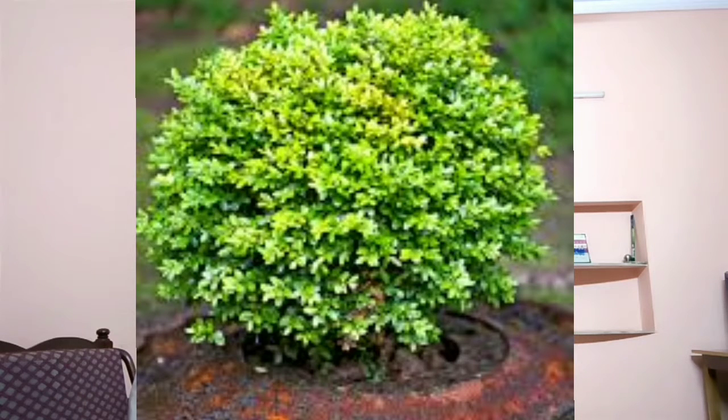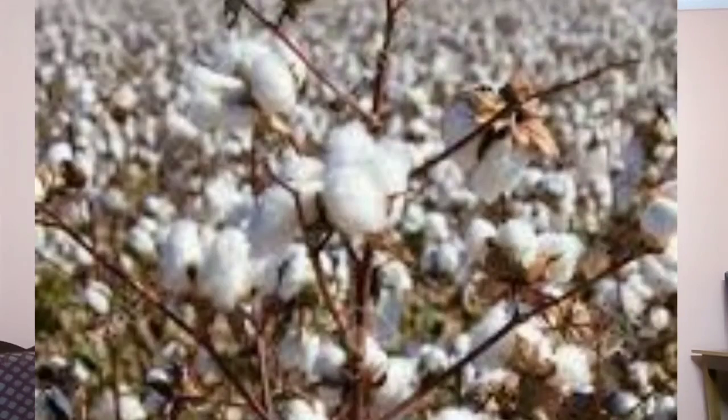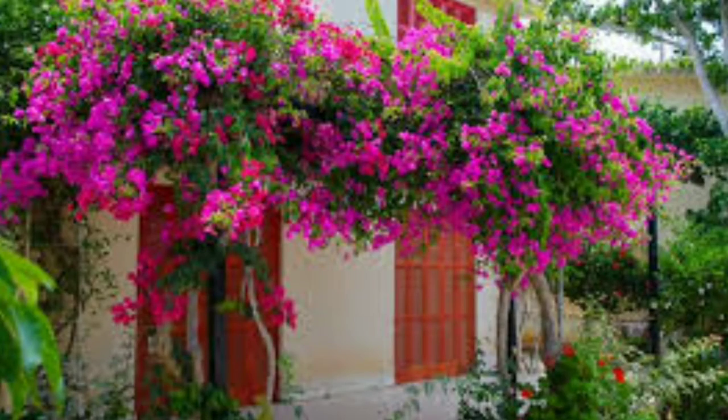They are small bushy plants as we see in the picture, and they have brown stems with branches arising directly from the base of the stem. They live for many years, and examples of shrubs are China rose, cotton, bougainvillea, etc.